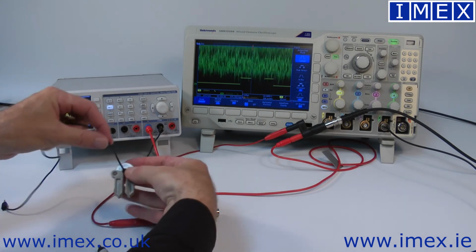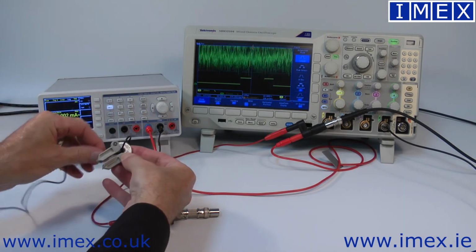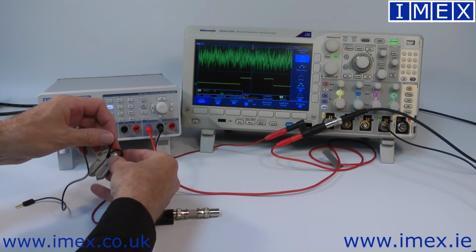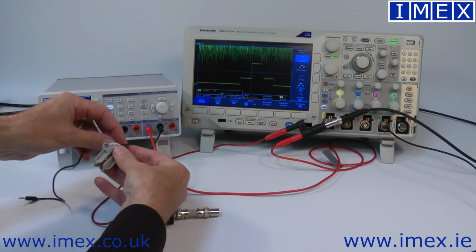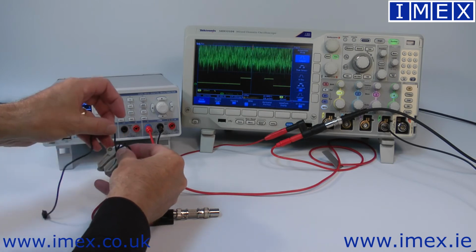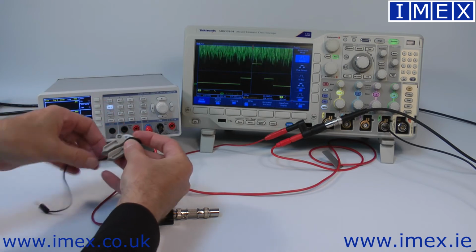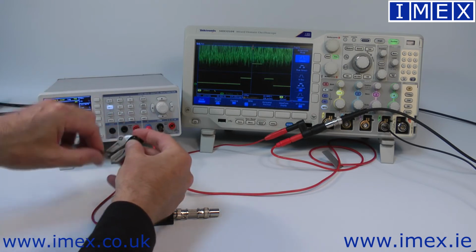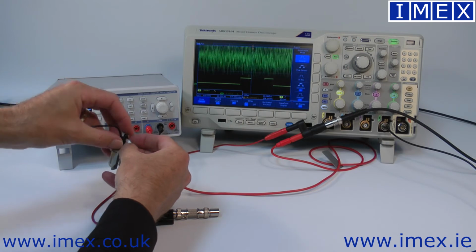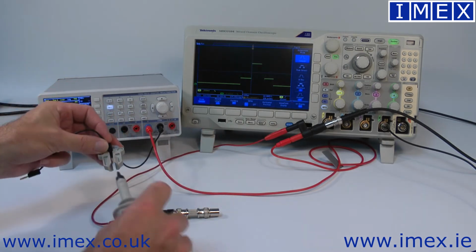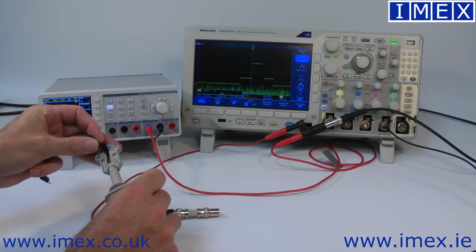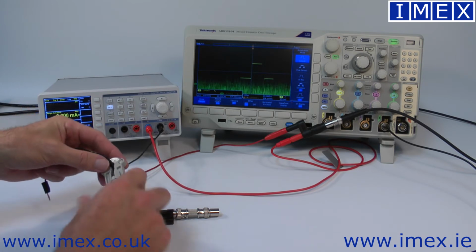Hopefully you can still see what I'm doing here. So I'm literally just going to loop this around. Now, 2 turns, 3, 4, 5. So our probe is now 5 times more sensitive.